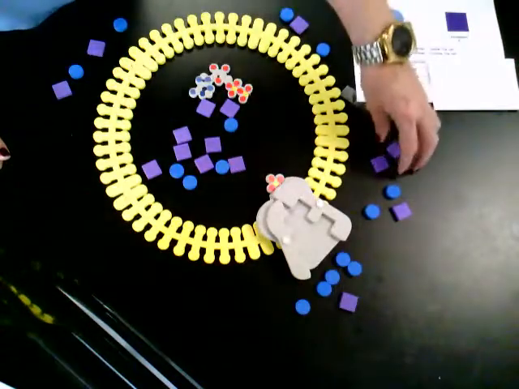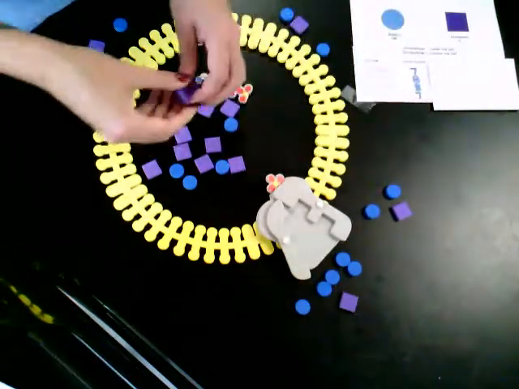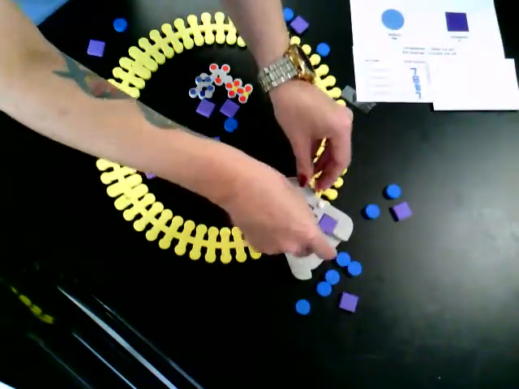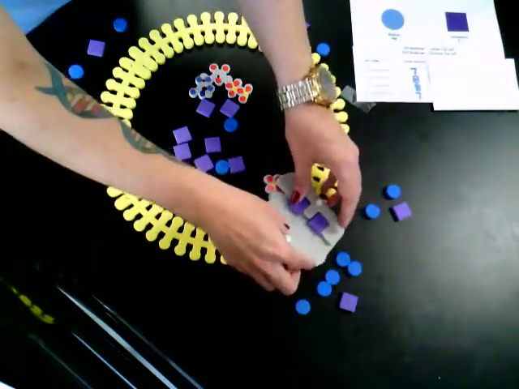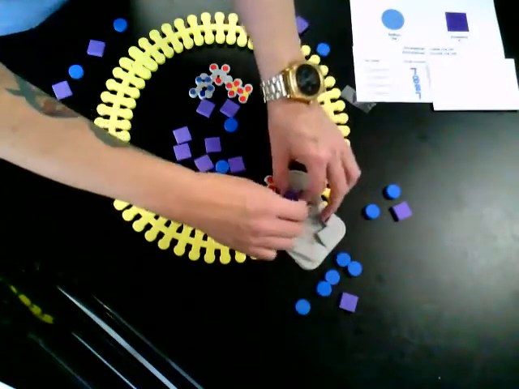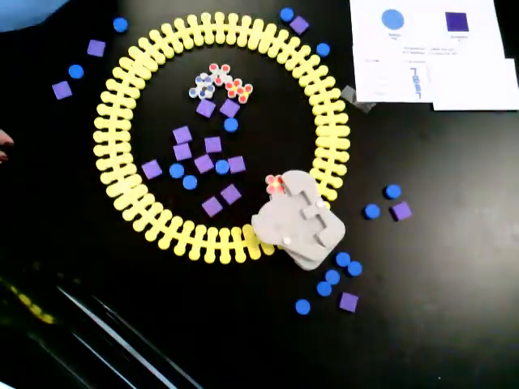In addition, the sodium-potassium pump is going to take 2 potassiums from outside the cell and go back to its original position to deposit those 2 potassiums into the cell.